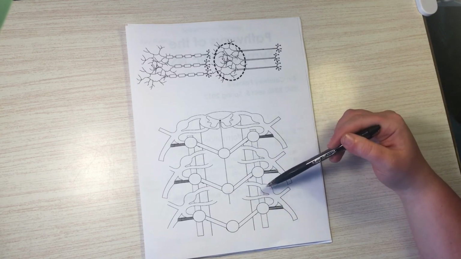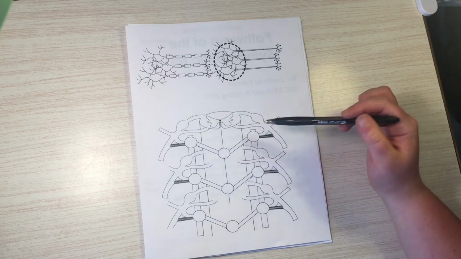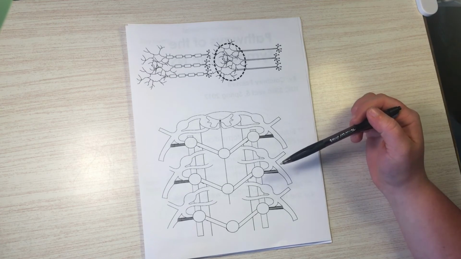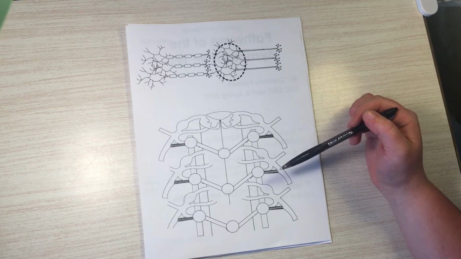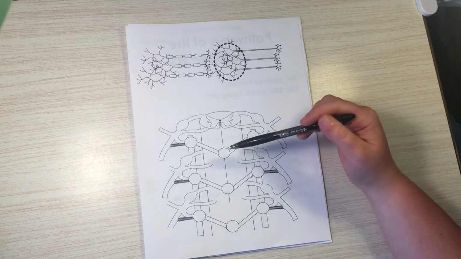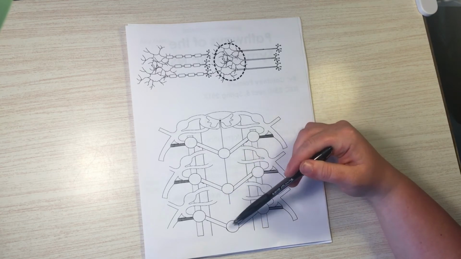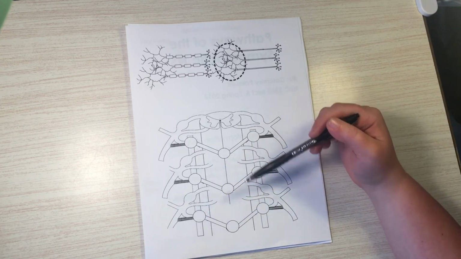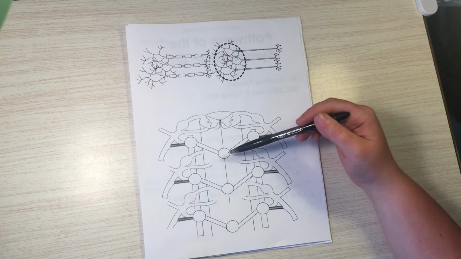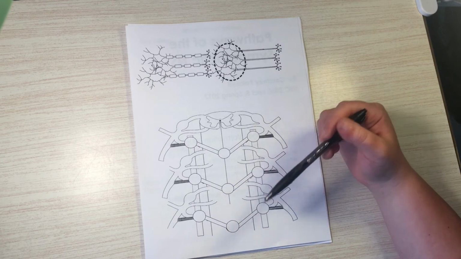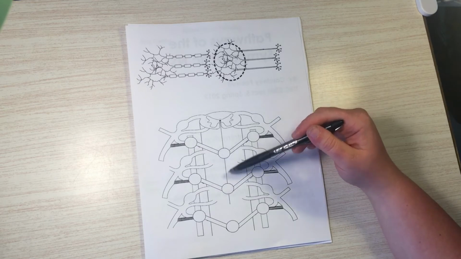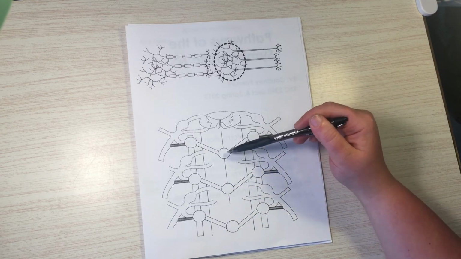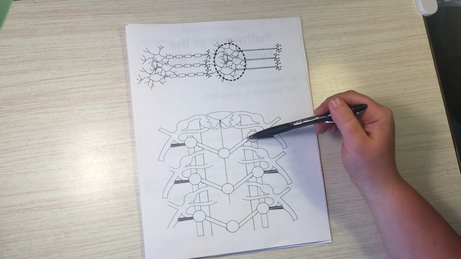The sympathetic trunk ganglia are paired and they lie just lateral to the spinal cord. Third and last, we need to know about the prevertebral ganglia. Prevertebral ganglia lie just anterior to the spinal cord, which is why they're called prevertebral, in front of the vertebrae, and they're unpaired. The prevertebral ganglia are connected to the sympathetic trunk ganglia via splanchnic nerves.